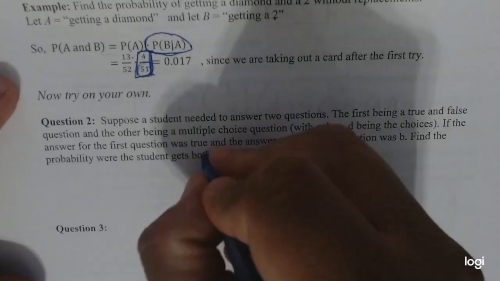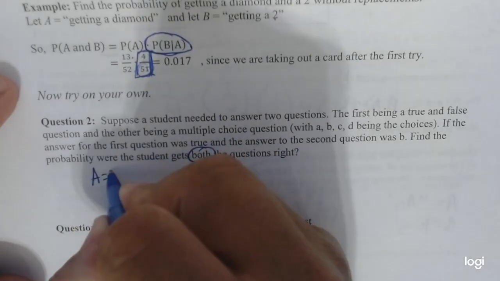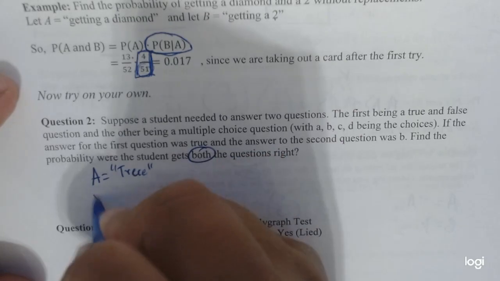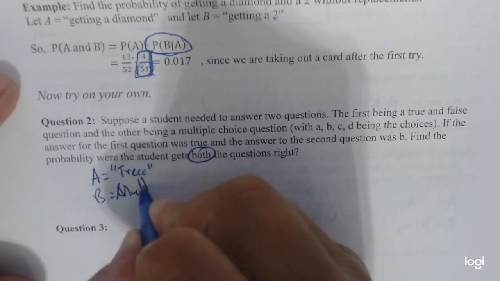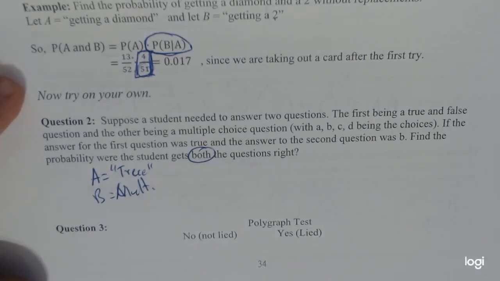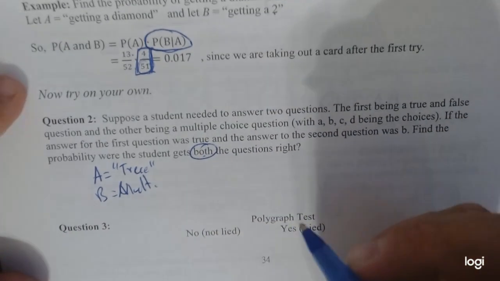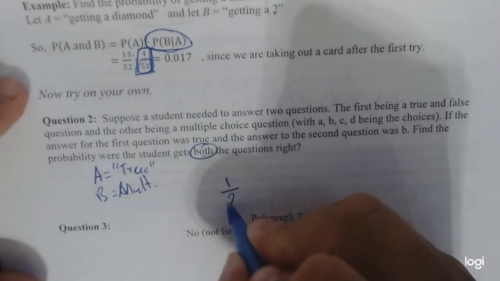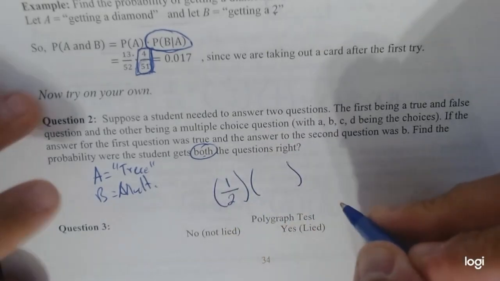All right, both, right? Both is and. So my event A is true, and my event B is getting multiple choice correct. Since it's both, it's the and rule, so it's multiplication. So what's the probability of getting a true and false question correct? 1 out of 2, correct? Right, 1 out of 2 times multiple choice.